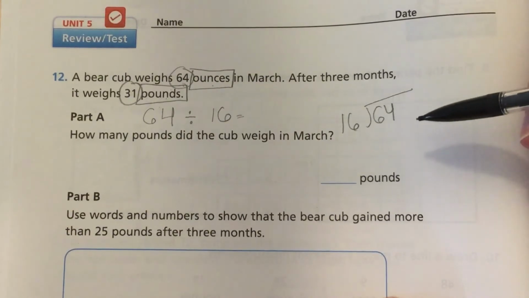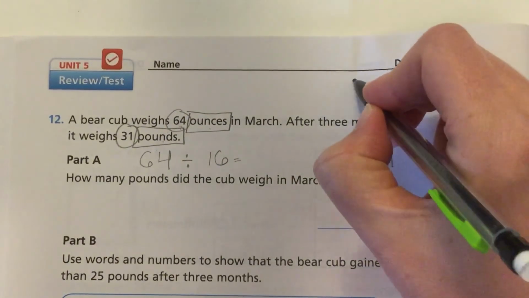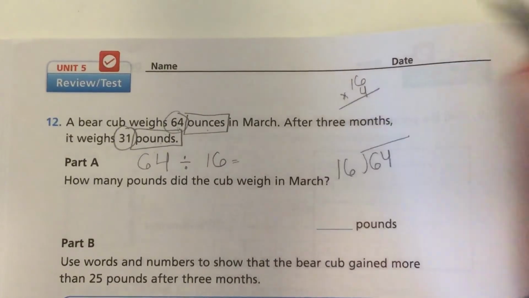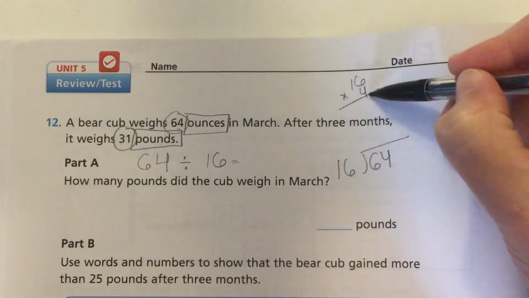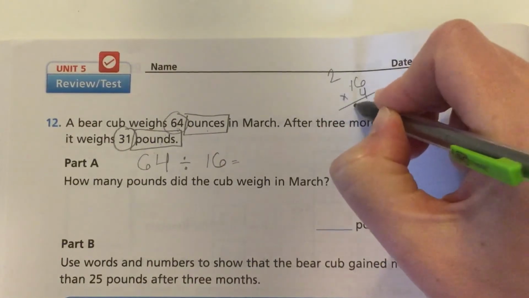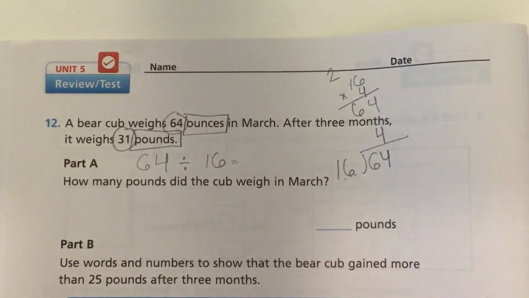So you see how you can kind of think about it that way. But again, making sure that we show our work. 16 times, I'm going to try 4 because that was my mental math giving me a little push there. 6 times 4 equals 24. 4 times 1 equals 4. Add the 2, 64. So 16 times 4 equals 64.